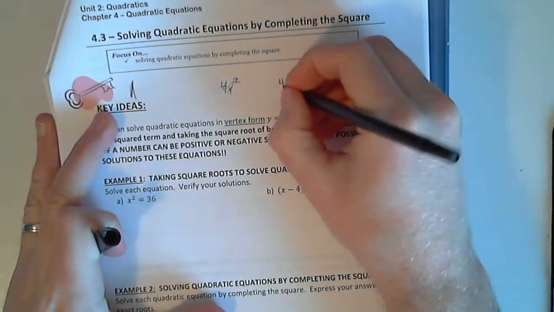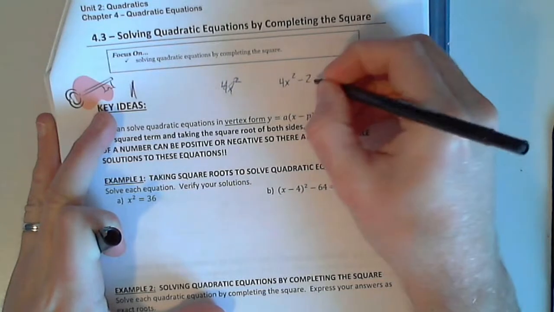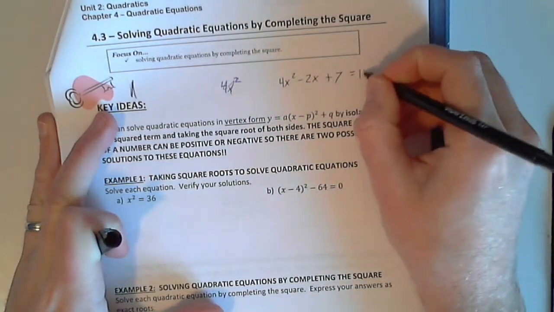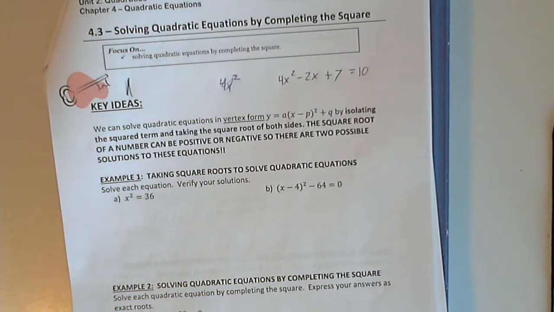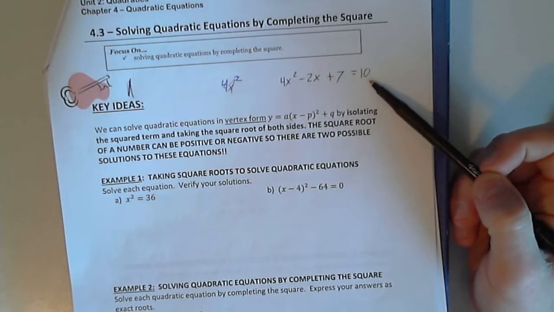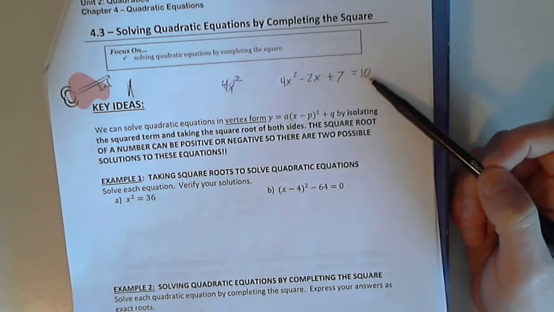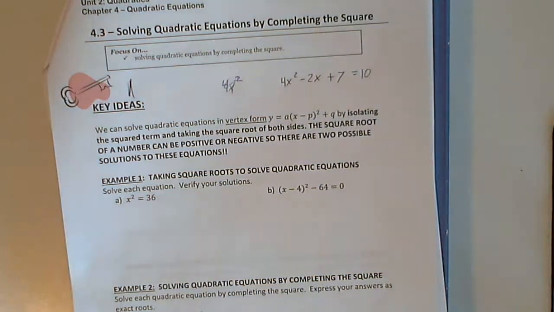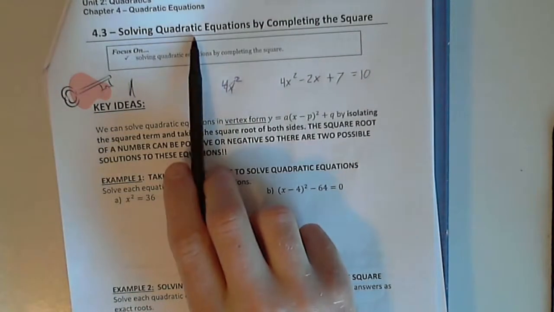If you had something like 4x squared minus 2x plus 7, and you're trying to solve for when that is a height of 10 or something like that. In this question, you can't actually solve for x directly yet. So in this unit, these are our ones where you're solving for a particular y value. If you subtract 10 from this equation, then you're actually solving for 0. So this is our solving for the roots, or the zeros, or the solutions to this equation. That's why it's quadratic equations in this unit.